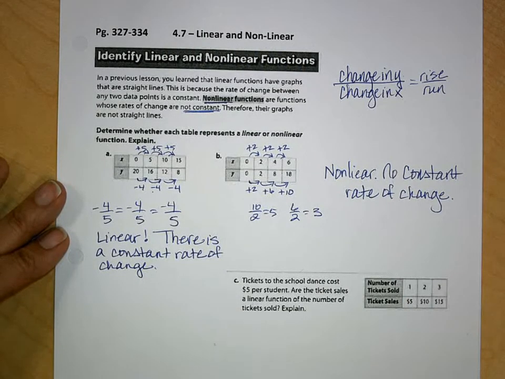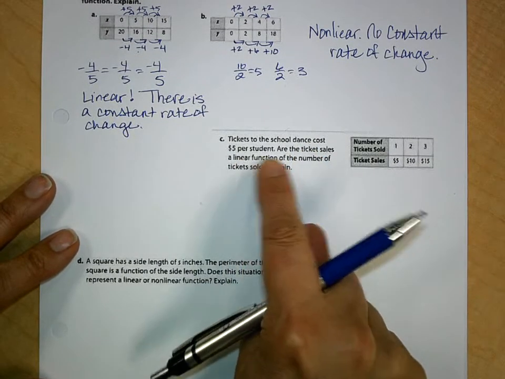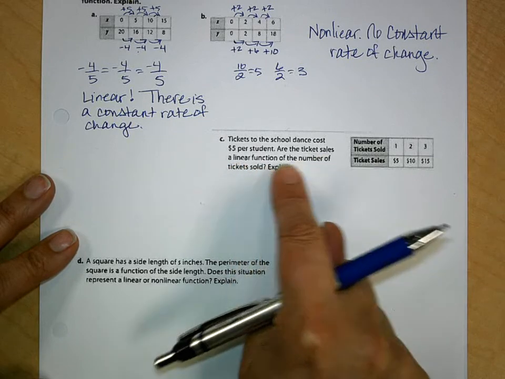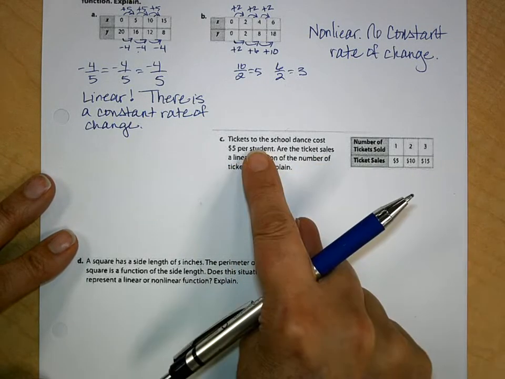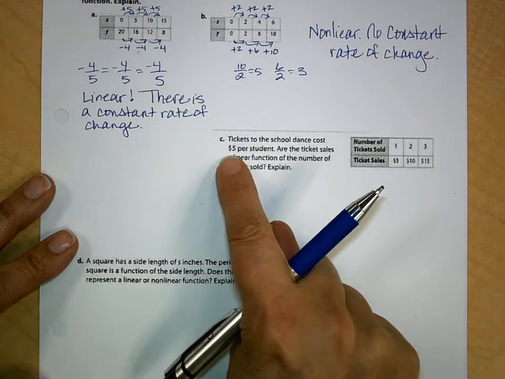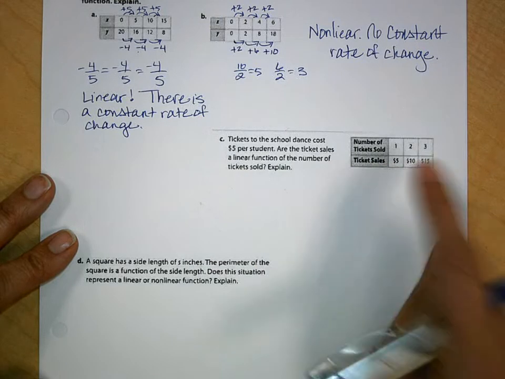All right. Moving on to our word problem example. Tickets to the school dance cost $5 per student. Are the ticket sales a linear function of the number of tickets sold? So we've got our data over here, but we could have figured it out on our own, right? 1 student, $5, 2 students, $10, 3 students, $15. And so this is going to be constant, right?